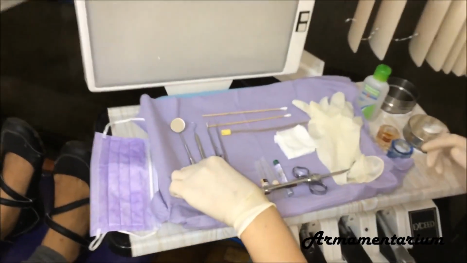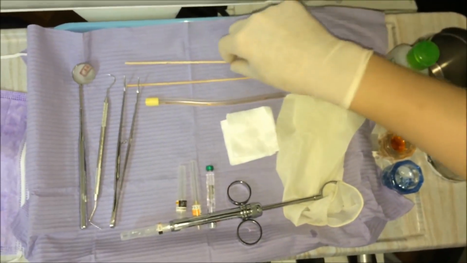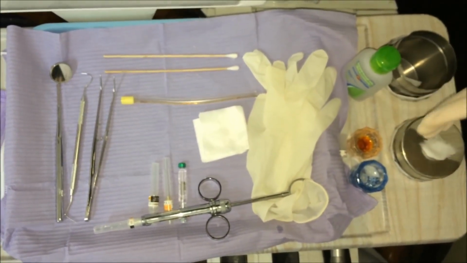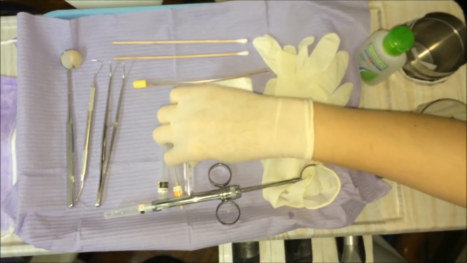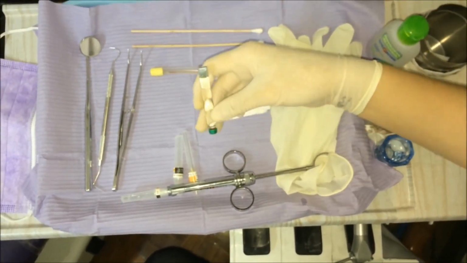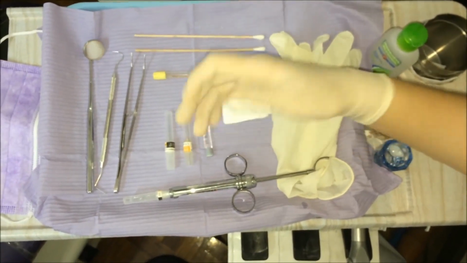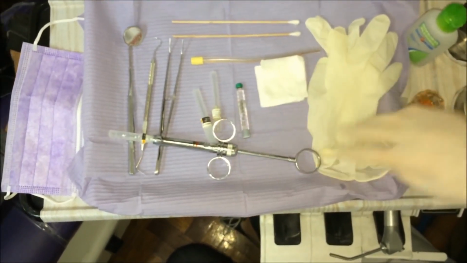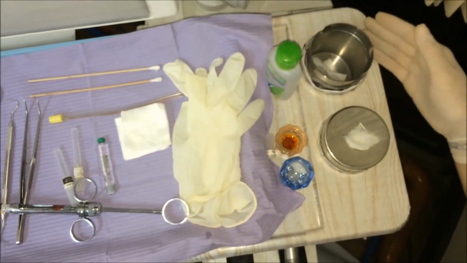First we need the basic instruments: the mouth mirror, the explorer, and the cotton plier. And then 2 swabs for application of the topical anesthetic and antiseptic. Then we need the sterile cotton gauze, an extra cartridge for excess use, and a short and long needle for other techniques if needed. And then our syringe. Also, alcohol and cotton and dispenser.